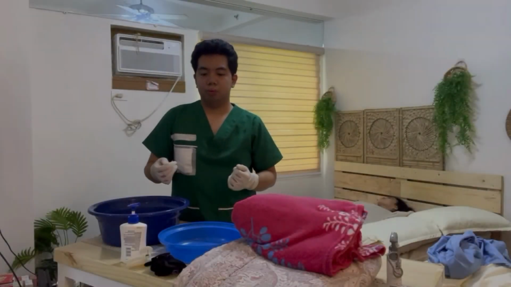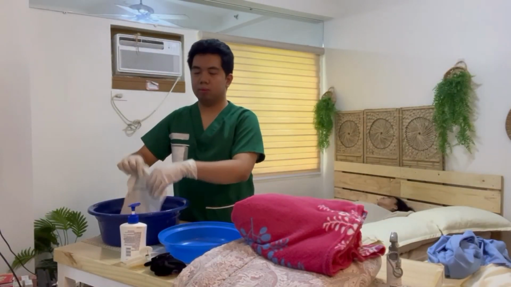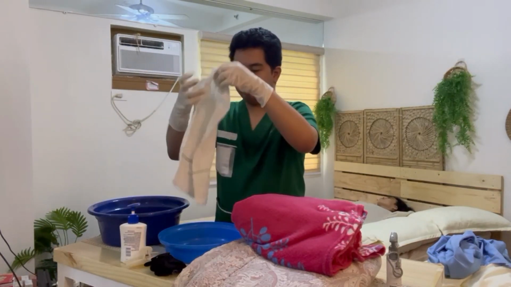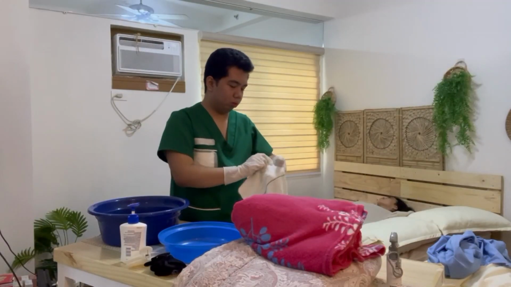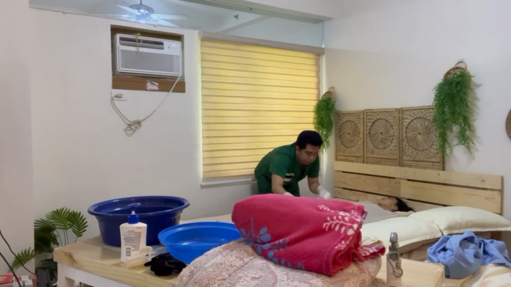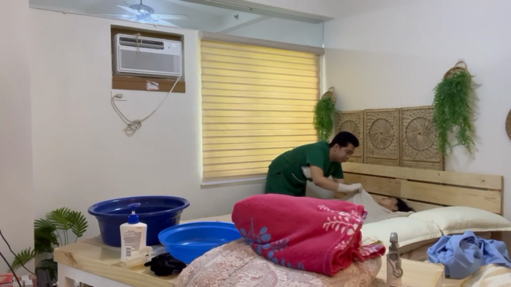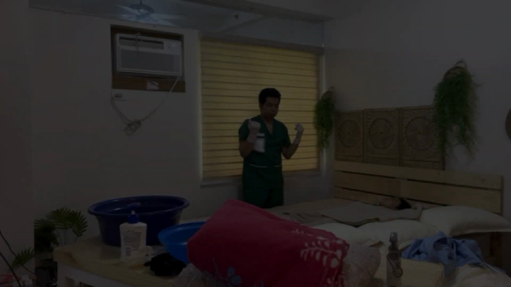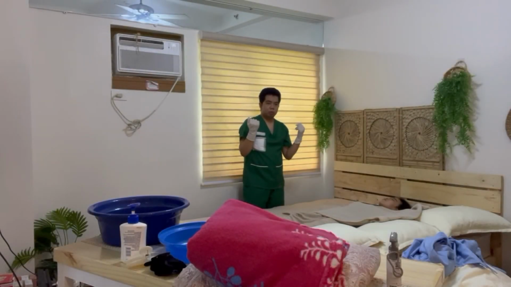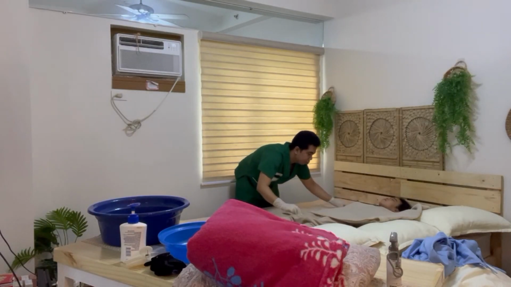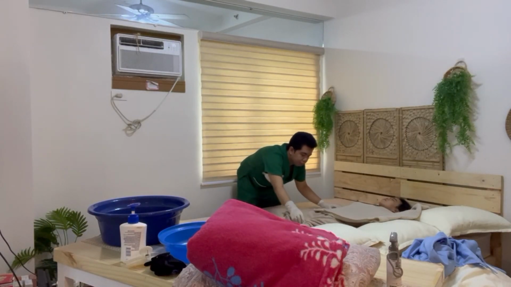Now I'm going to proceed with washing the patient's chest and abdomen. I'm going to lower the bath blanket towards her pubic area. Then I'm going to start washing the abdomen using long, firm strokes.